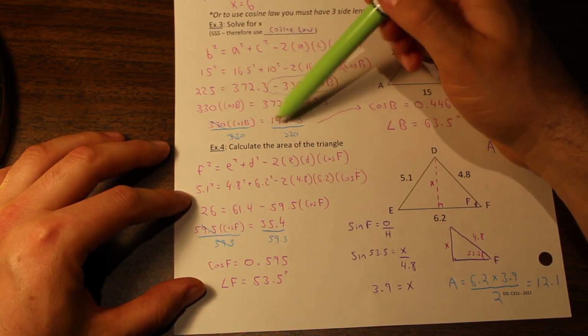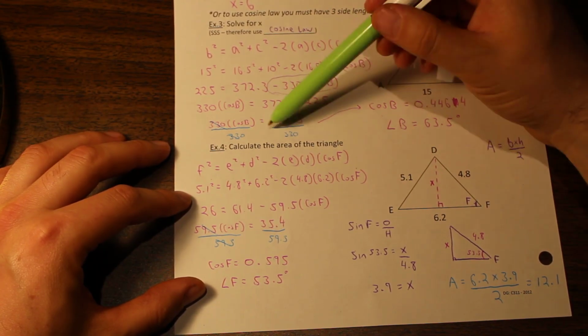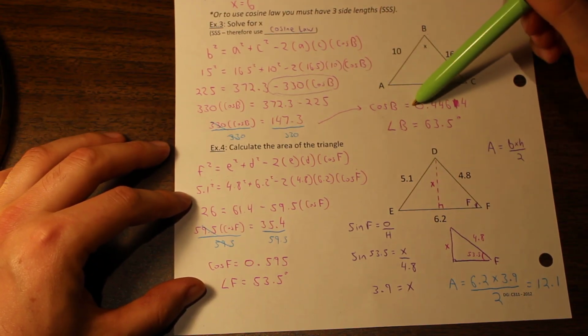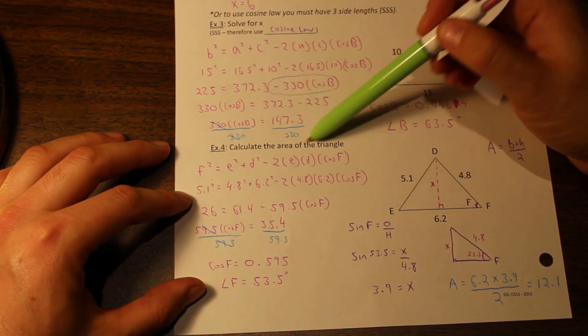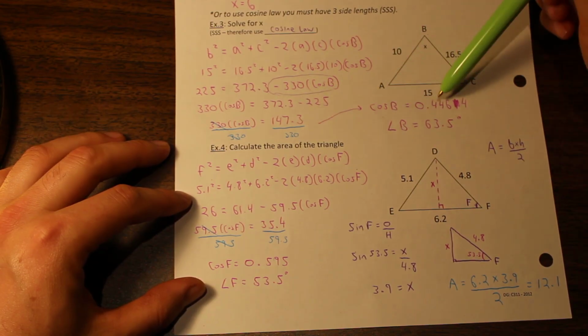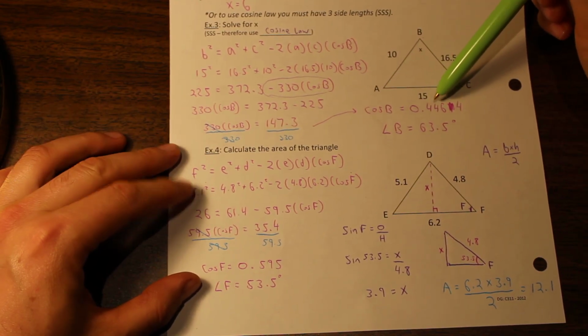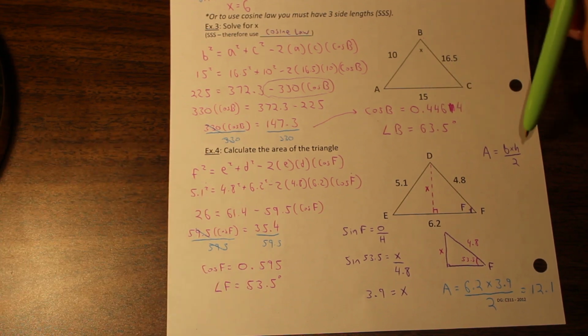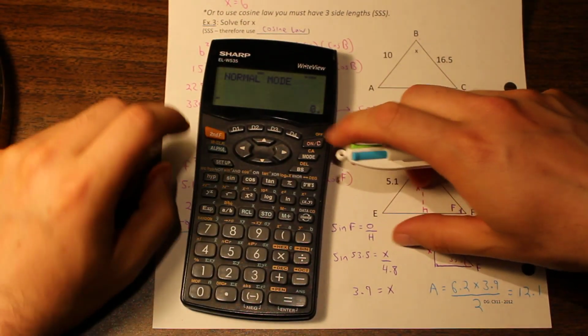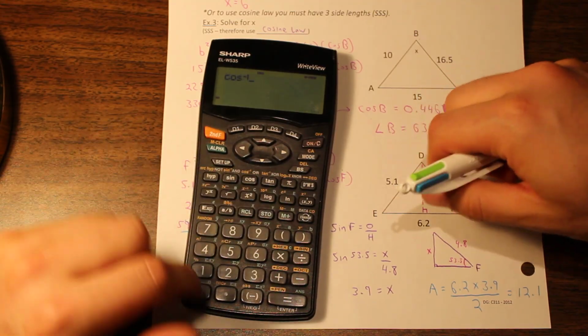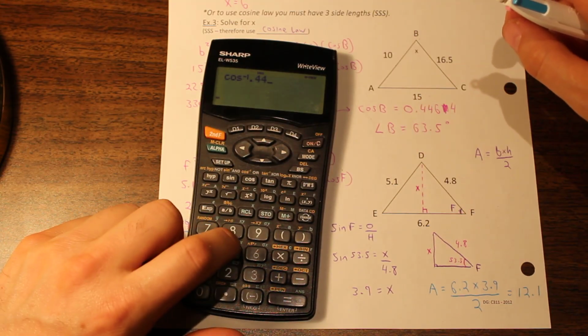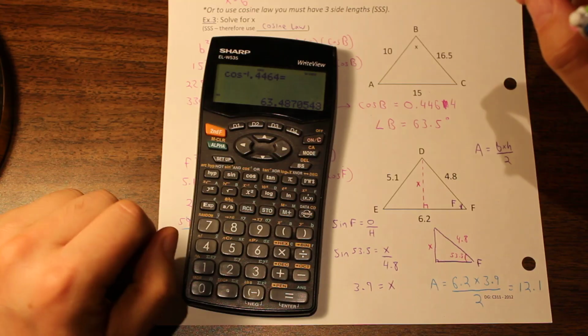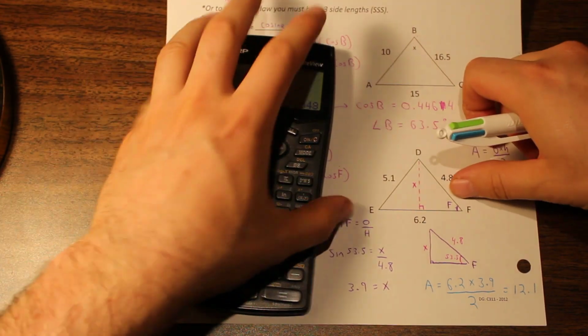And then we divide both sides by 330. And what we're left with is cosine B equals this, which is a decimal. In fact, it's a trig ratio. And you know how to convert trig ratios. We've done this before. Again, second function cos, decimal 4464, and there's our 63.5.